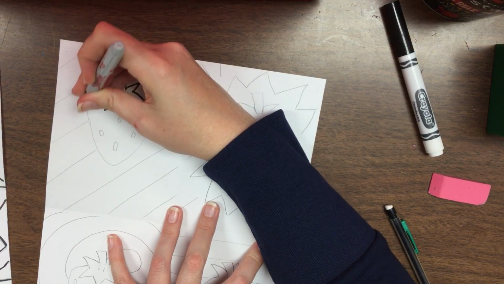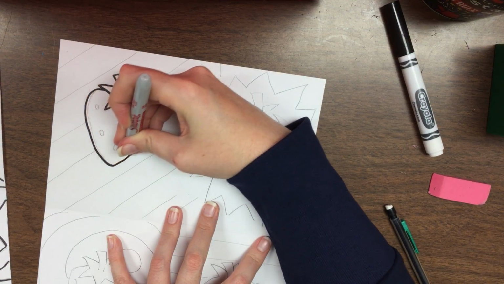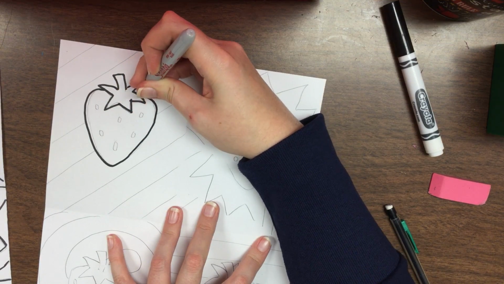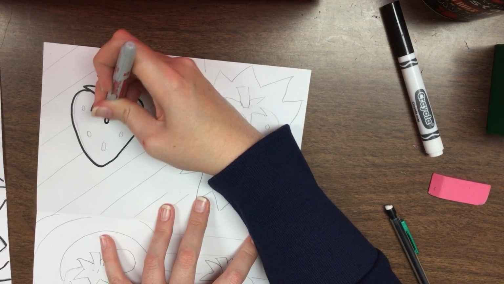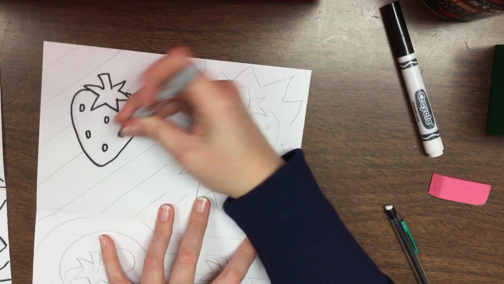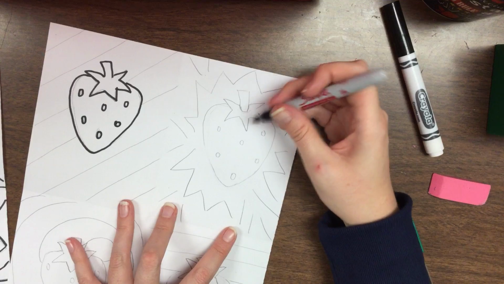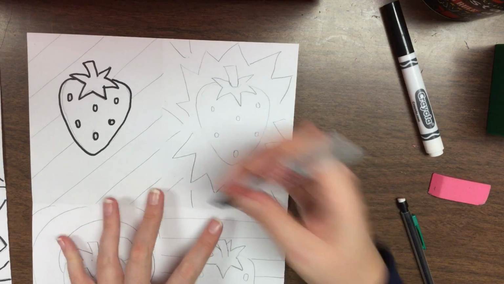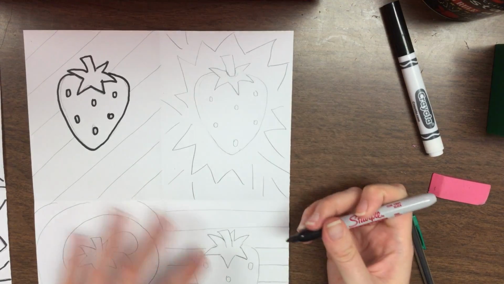You're going to trace everything in your drawing as carefully as you can. And we will be coloring this next week. Remember, do not color this week because we're going to be coloring this a special way.